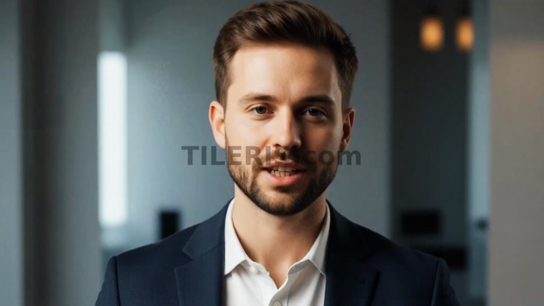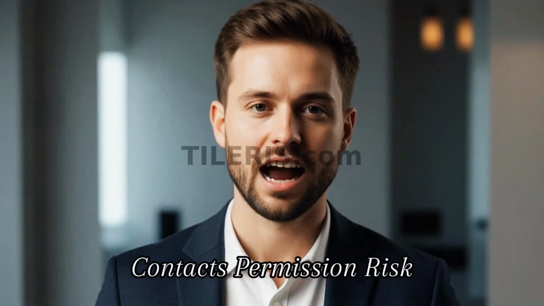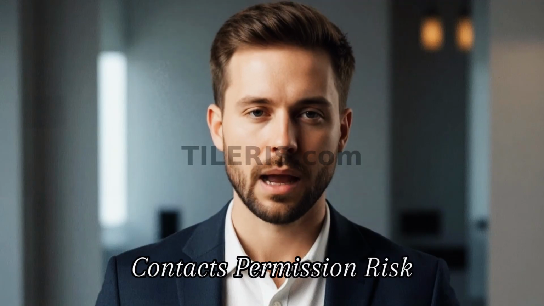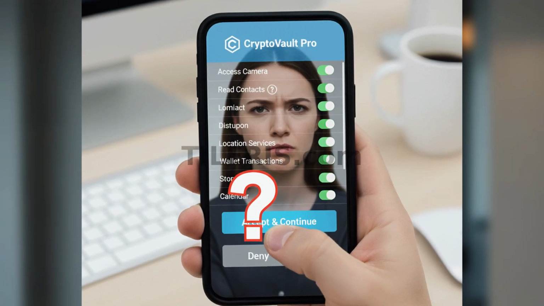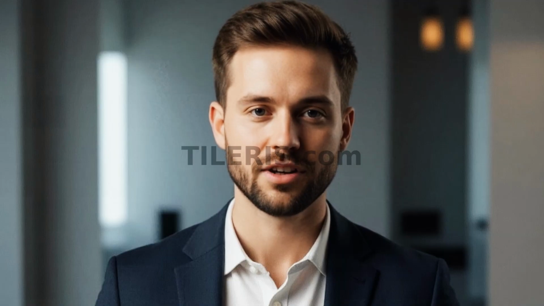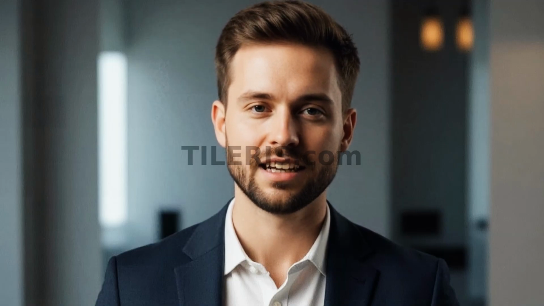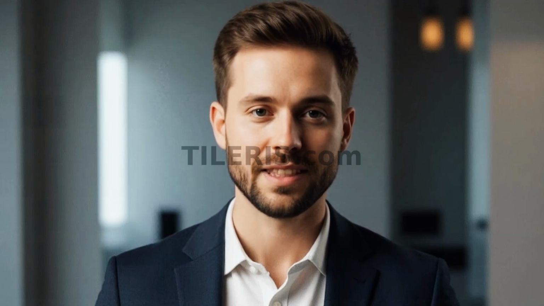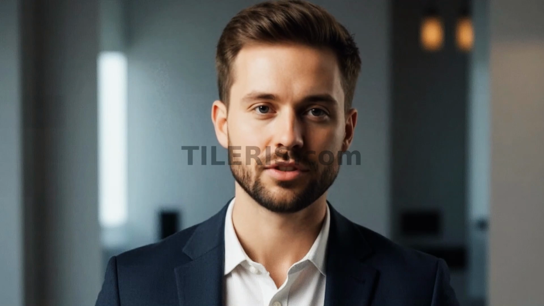Let's look at a simple case study. We will call it the contacts permission risk. Imagine you download a popular crypto app and it asks for access to your contacts. You might think it's for convenience, so you can easily send crypto to friends. But if that app is compromised, they could use that permission to steal your entire contact list.